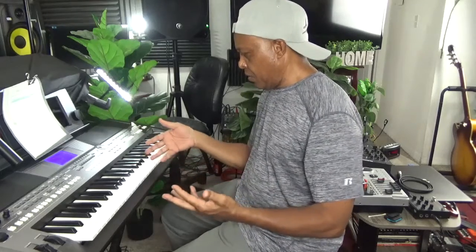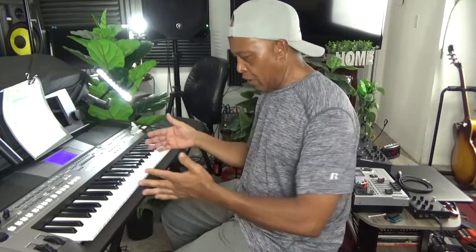You can see why, because if I use 13 as a tension when I'm using a major scale, in a minor scale 13 is not going to be natural.